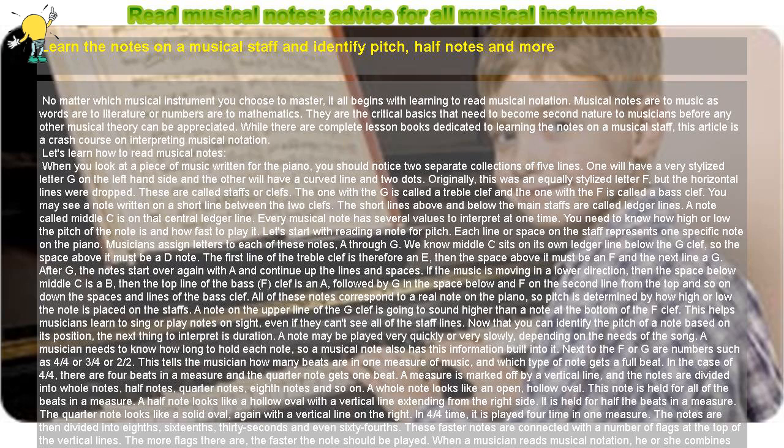Musical notes are to music as words are to literature or numbers are to mathematics. They are the critical basics that need to become second nature to musicians before any other musical theory can be appreciated. While there are complete lesson books dedicated to learning the notes on a musical staff, this article is a crash course on interpreting musical notation. Let's learn how to read musical notes.